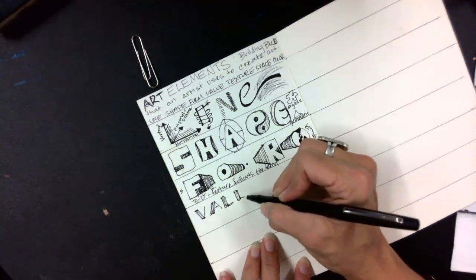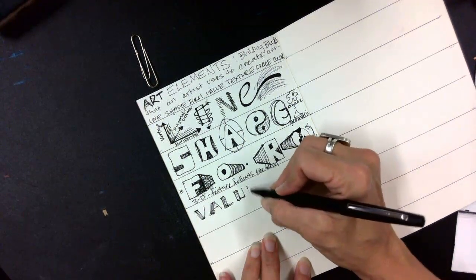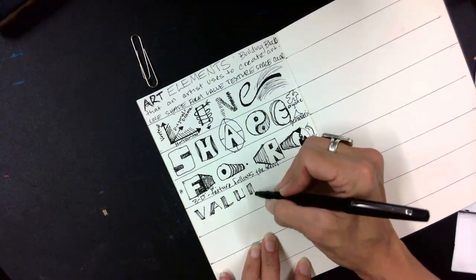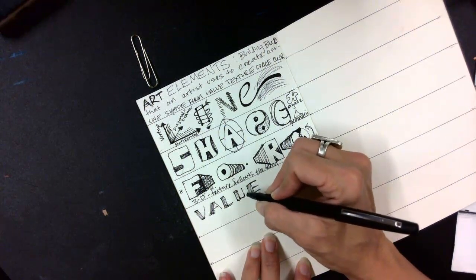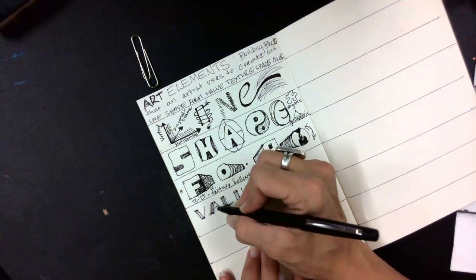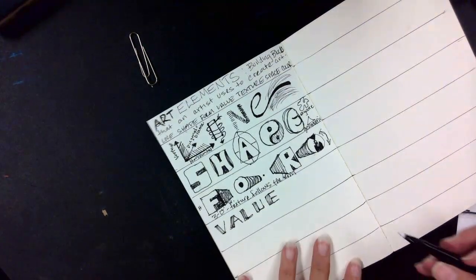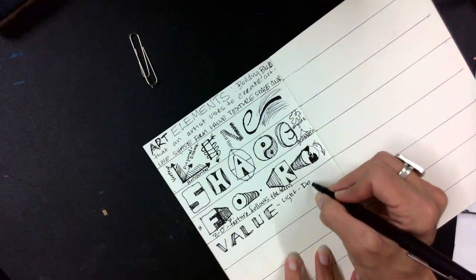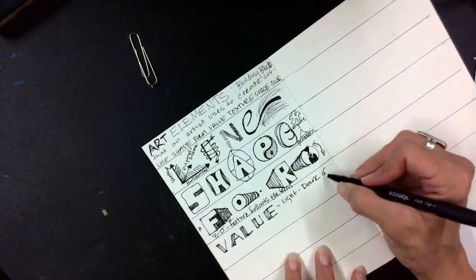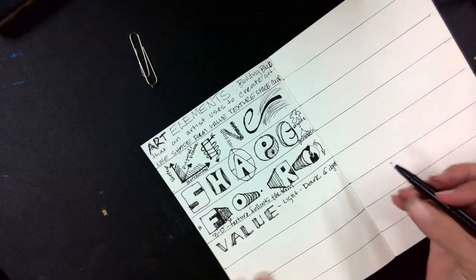Here's my U. And here's my E. I'll just make that thinned out there. It's kind of a cool way to do a font. And value is the light and dark of an object, or anything really.